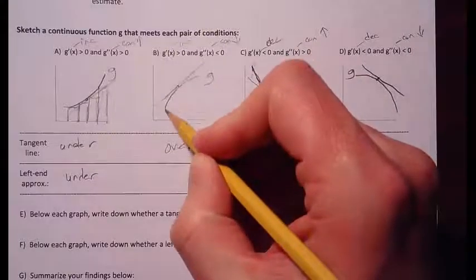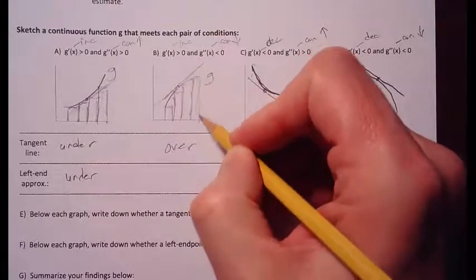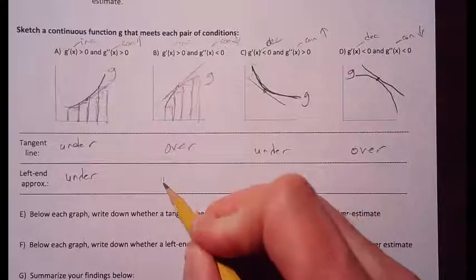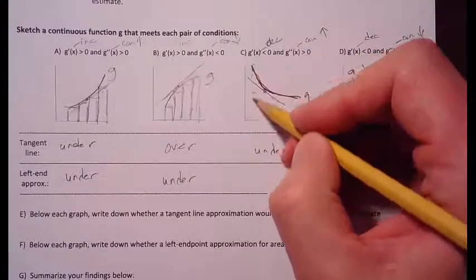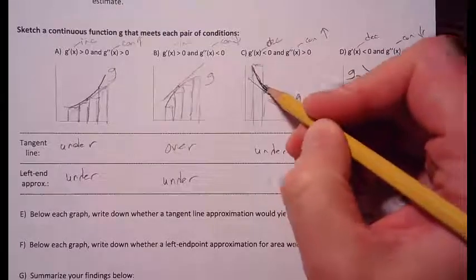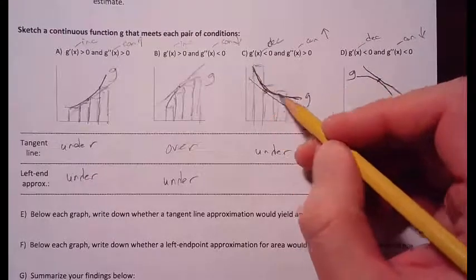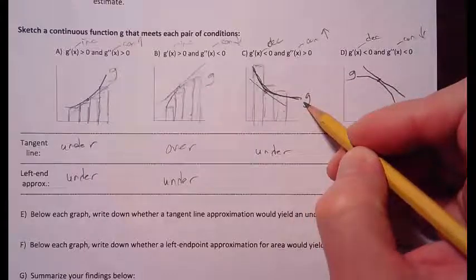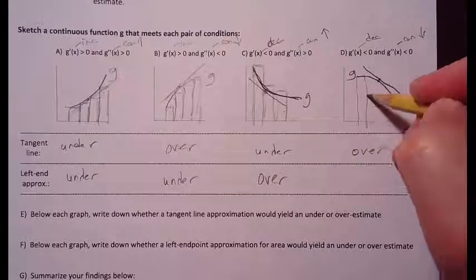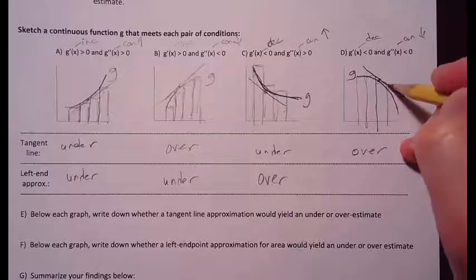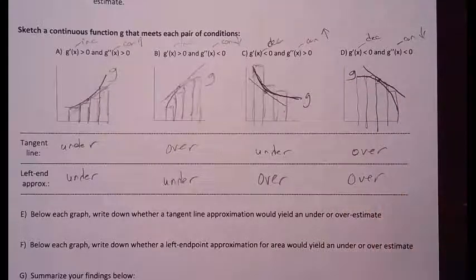Same thing in the next situation. If I drew in a bunch of left endpoint rectangles here, you can see there is a good deal of area in between the top of the rectangles and the actual curve. So this is an underestimate as well. Whereas when I get over here, if I drew a left endpoint rectangle, now I'm overhanging outside the function, so the area of my rectangles would be an overestimate for the area confined by the function. So this is an overestimate, and I think we're going to find the same thing here. This would be an overestimate for area as well.